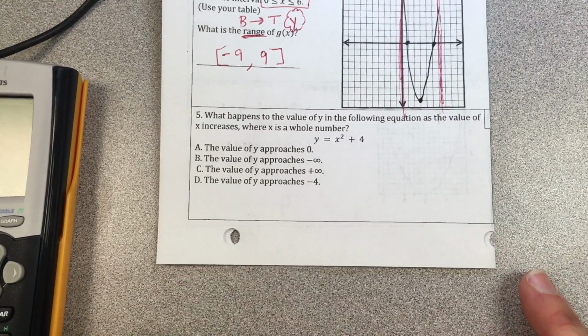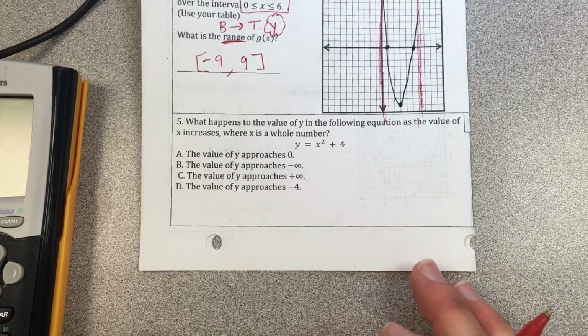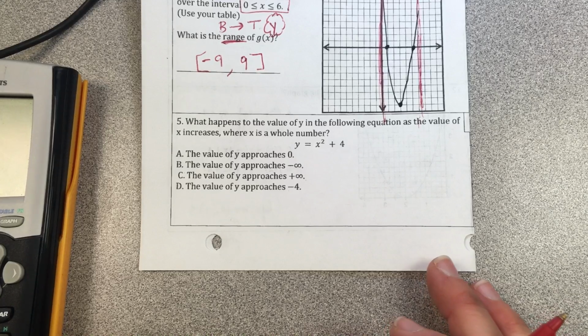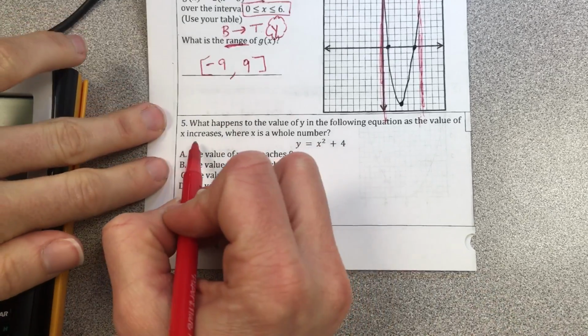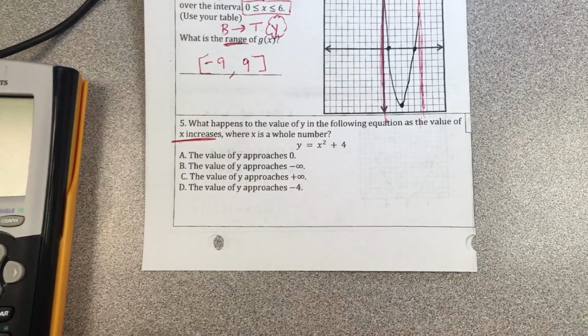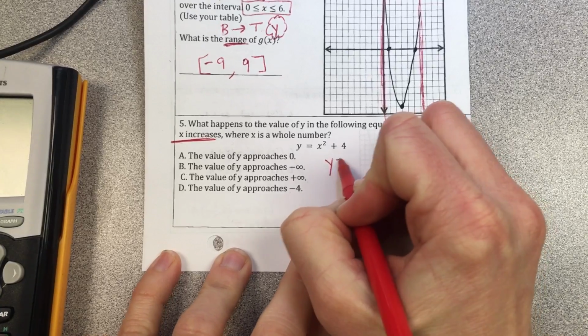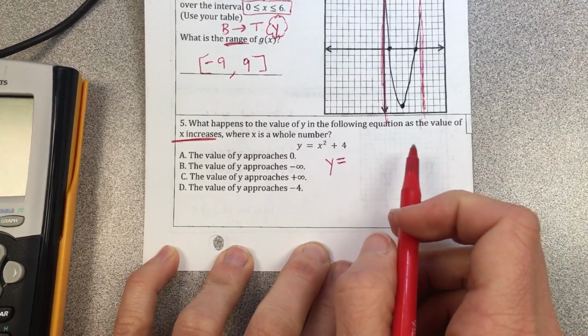What happens to the value of y in the following equation as the value of x increases, where x is a whole number? They're telling you x is increasing. So let's just try a couple of numbers here, and then we can look at the graph in a minute. What do you want to plug in for x?